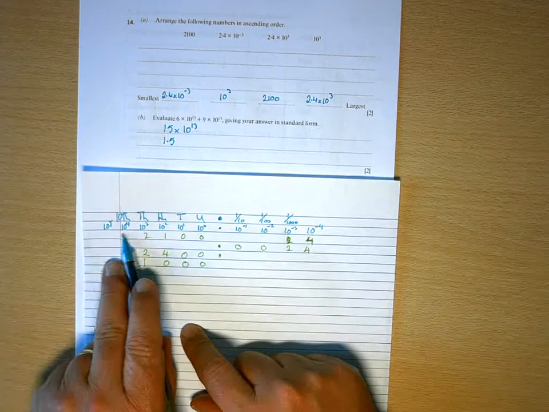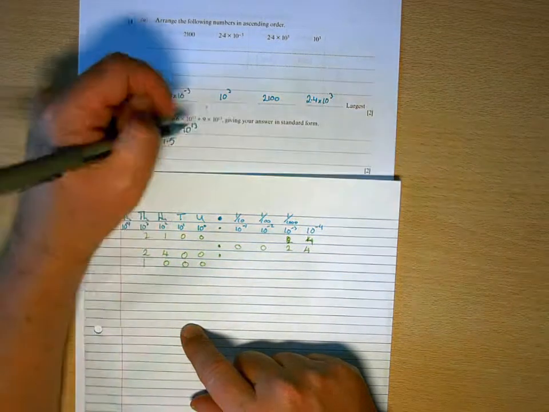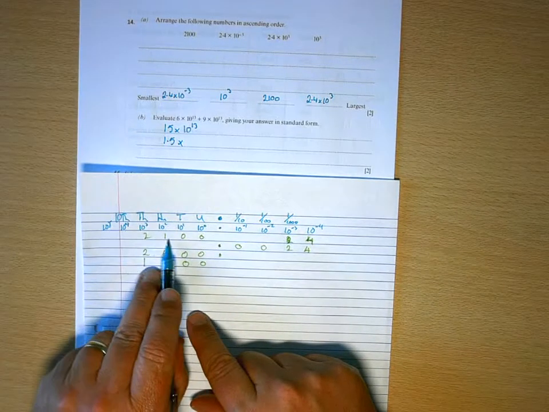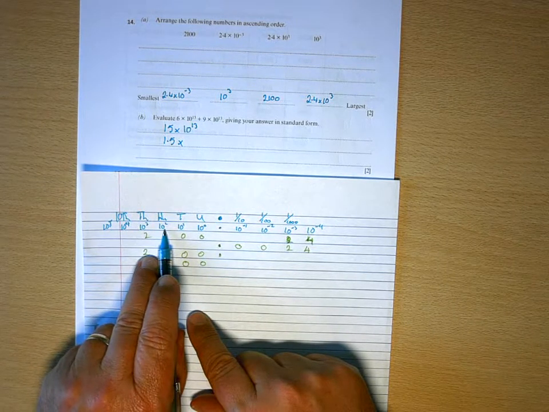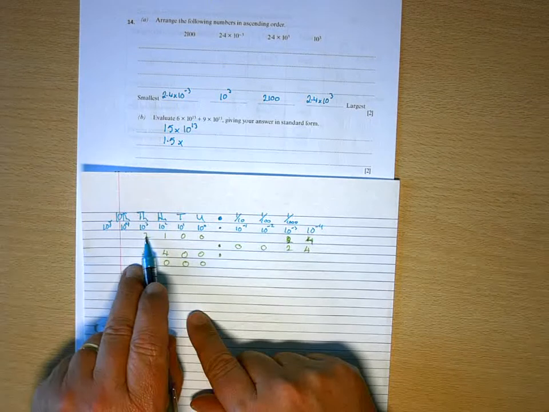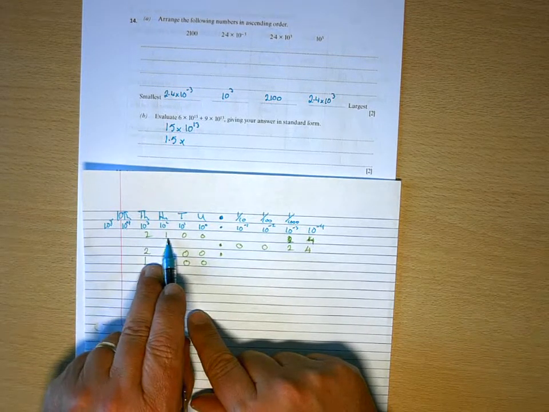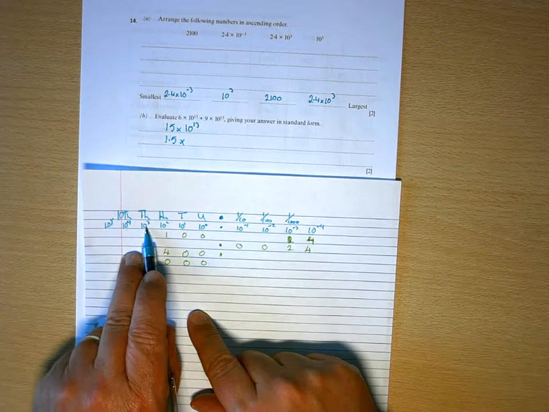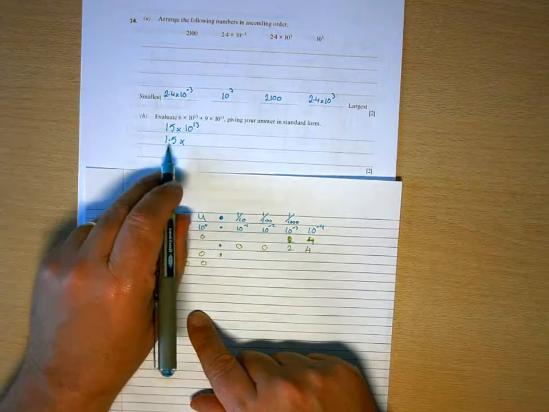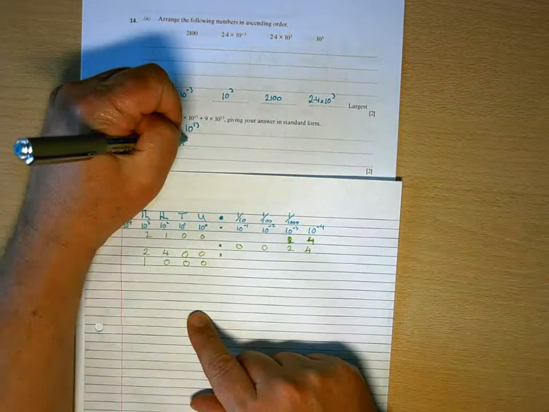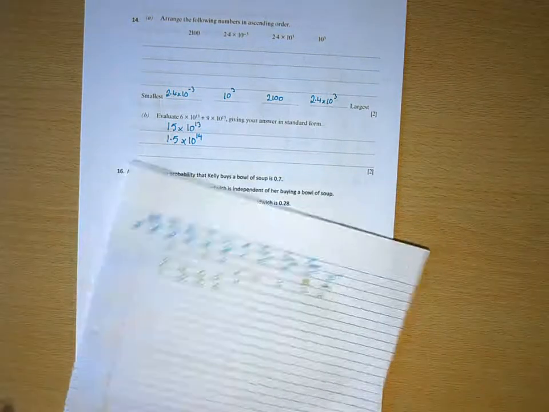and that would mean moving one step further in this direction. So it would be 1.5, just like that. You could say that one there is 21 times 10 to the 2, but that would make it not standard form. So rather than 21 times 10 to the 2, we write it as 2.1 times 10 to the 3. So rather than 15 times 10 to the 13, we can have 1.5 times 10 to the 14.